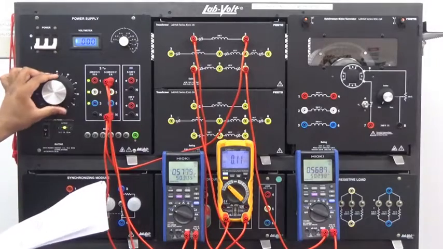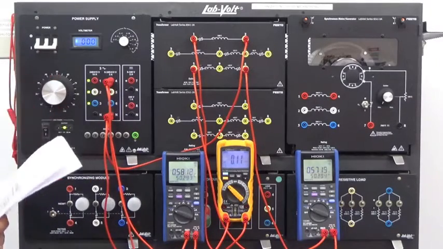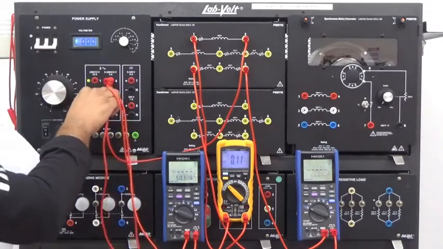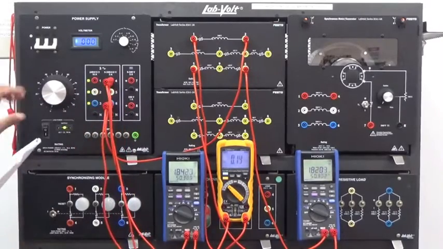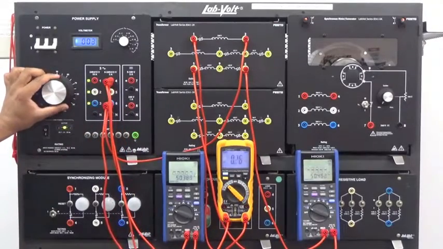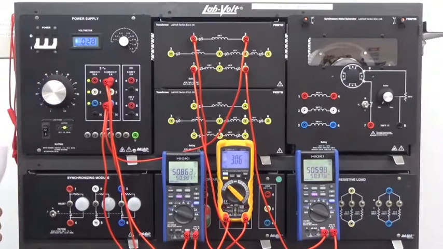let's adjust the voltage to 50 volts. Please record as I go along.